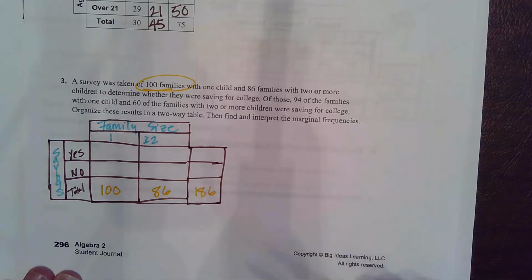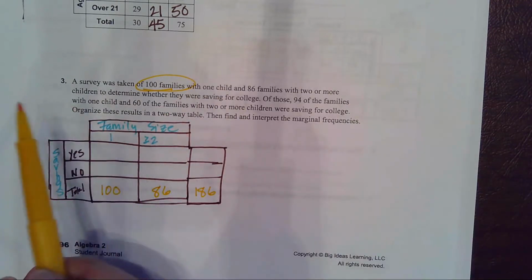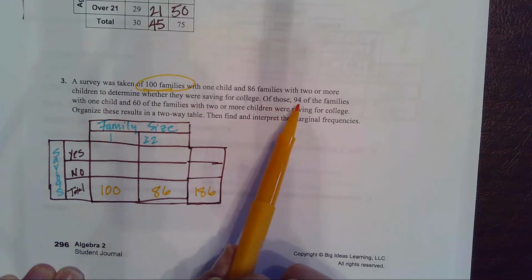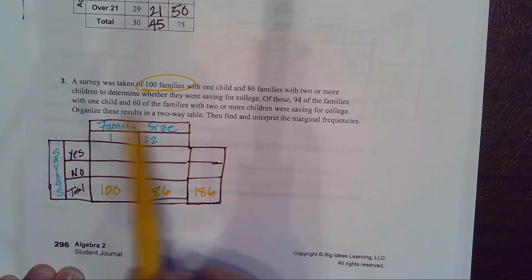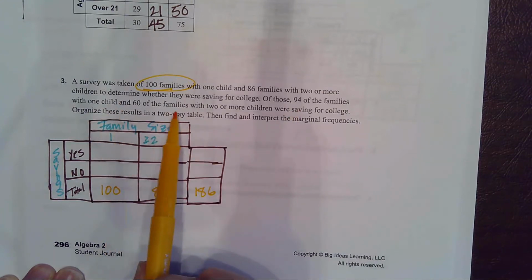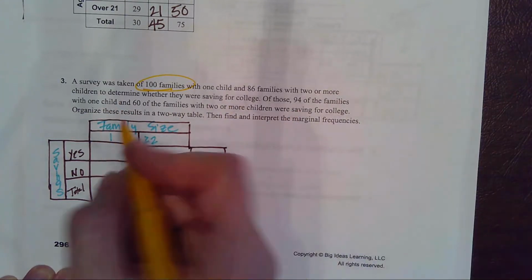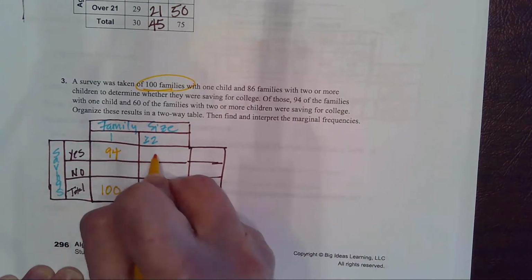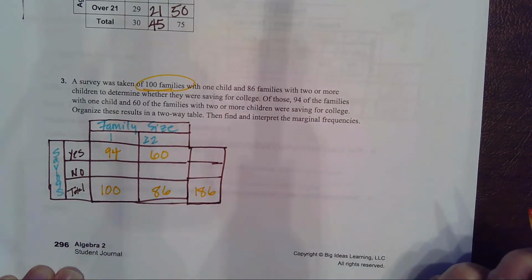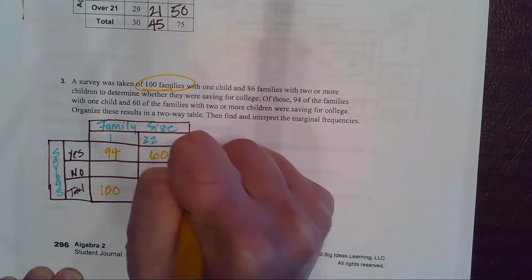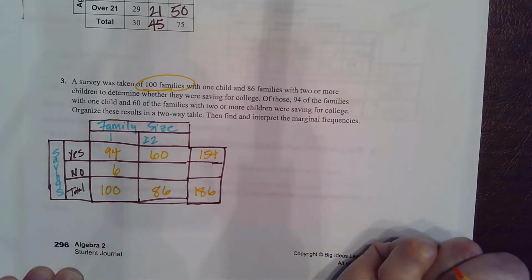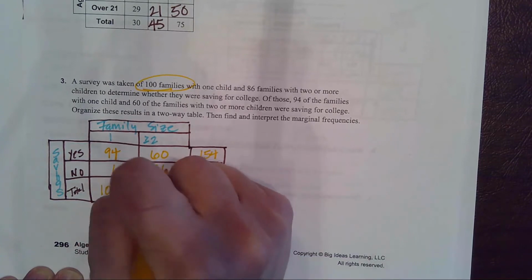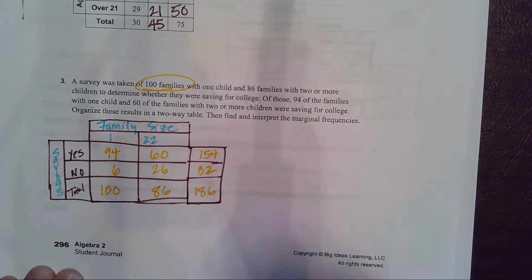And then I can start filling in the rest of the data once I use the rest of these numbers. It says, of those, 94 of the families with one child, so again, we're looking only at the one child, 94 of the families with one child and 60 of the families with 2 or more were saving for college. So 94 said yes and 60 said yes here. Now we can fill in the rest of the table. We can add those together and get 154. We can add these together, or subtract actually, and figure out that that's 6. Figure out this is 26, and figure out that's 32.